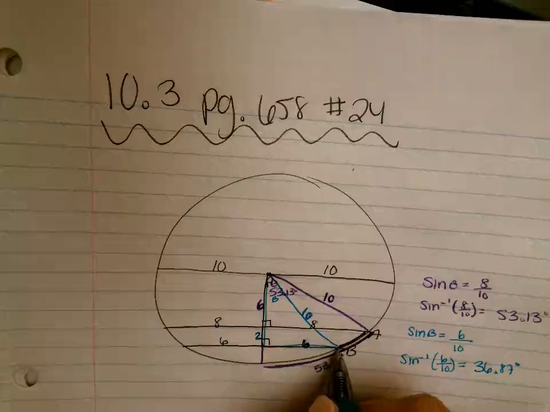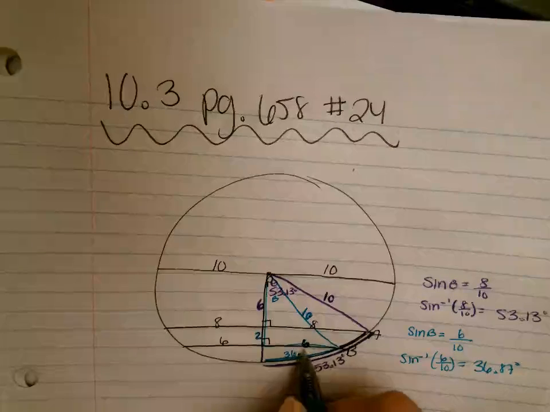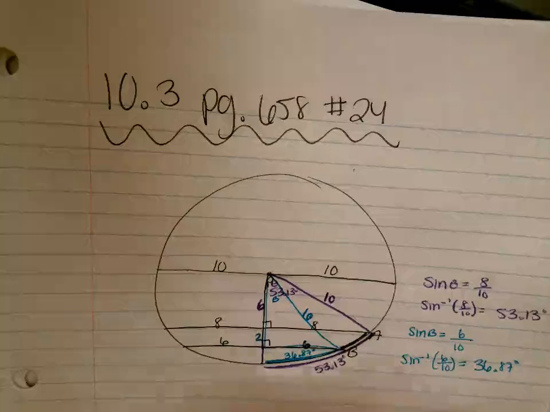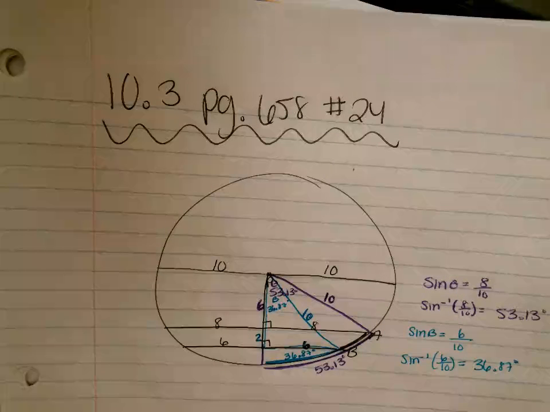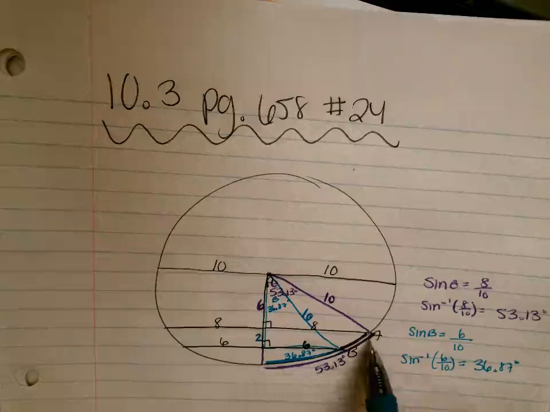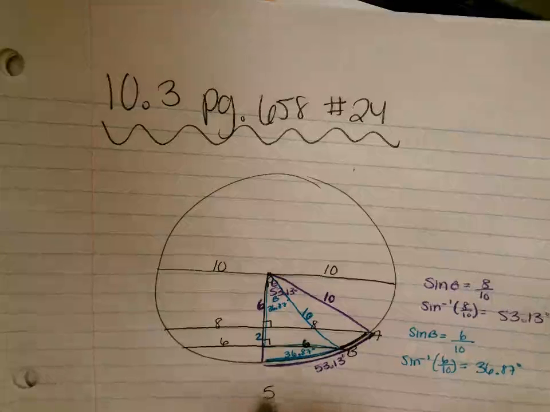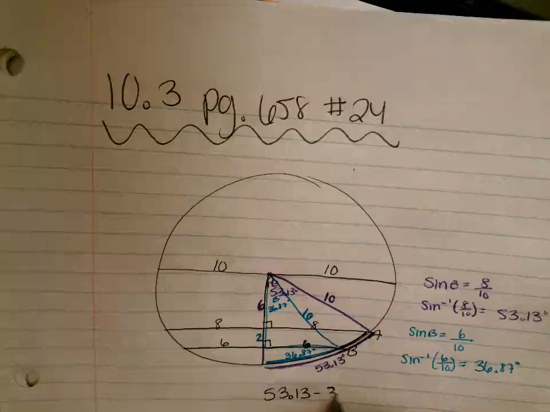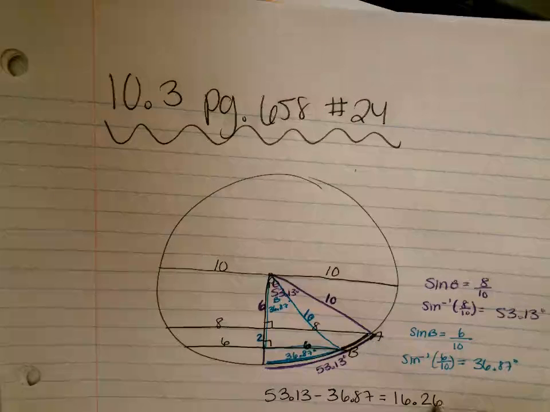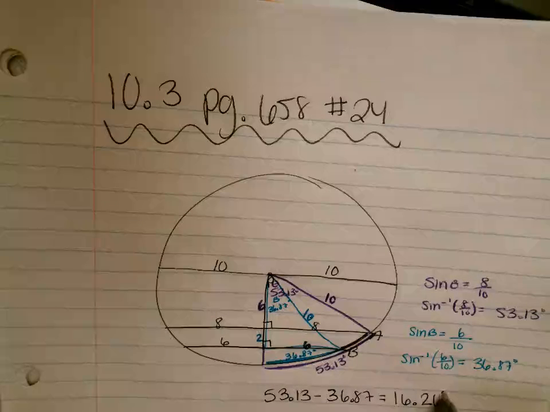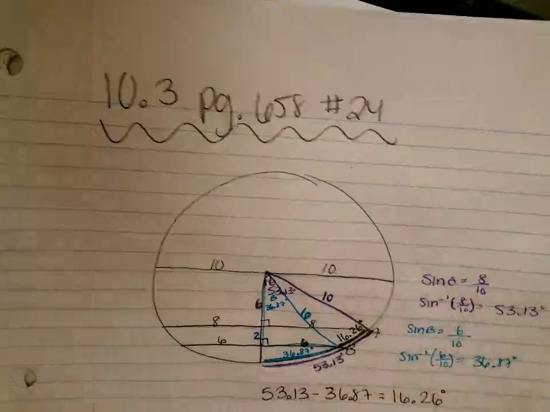So from here to here is 36.87 degrees. So if the whole portion here is 53.13 and this part right here is 36.87, if I subtract those, then I'm left with approximately 16.26 degrees. So right here is 16.26 degrees.